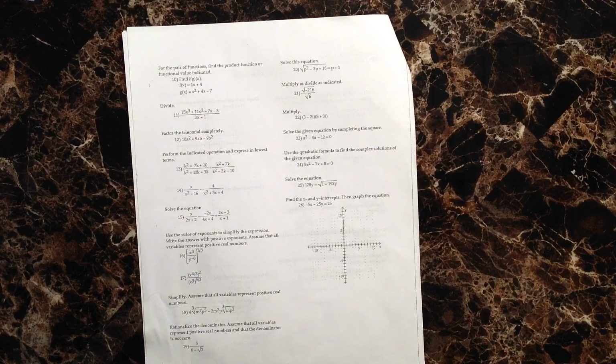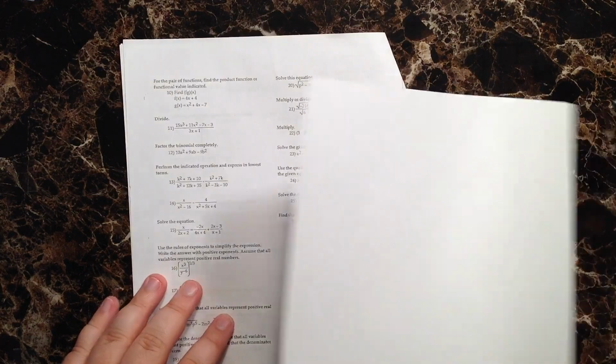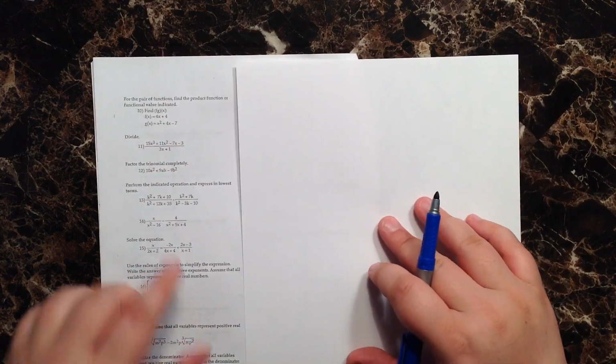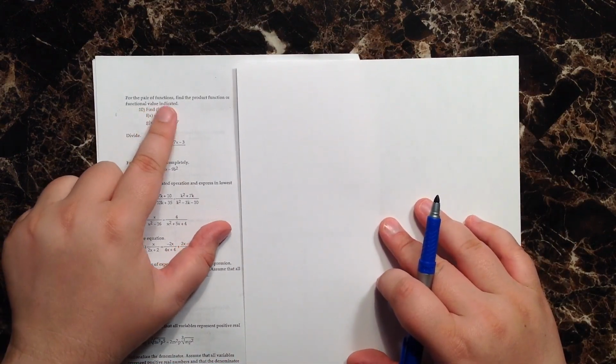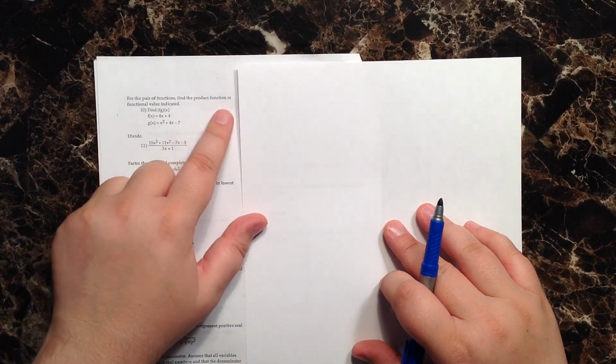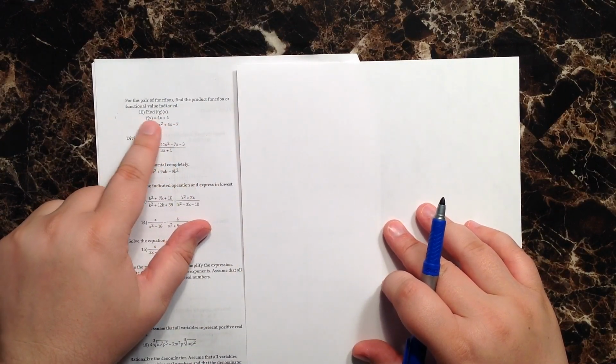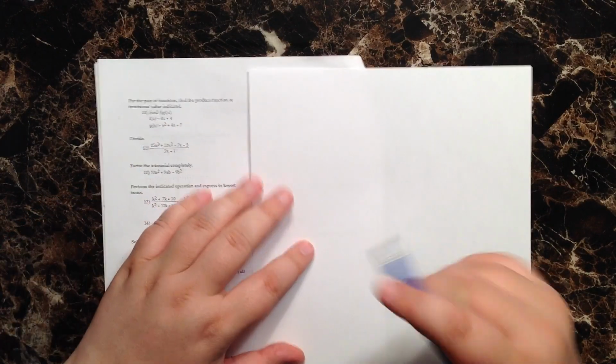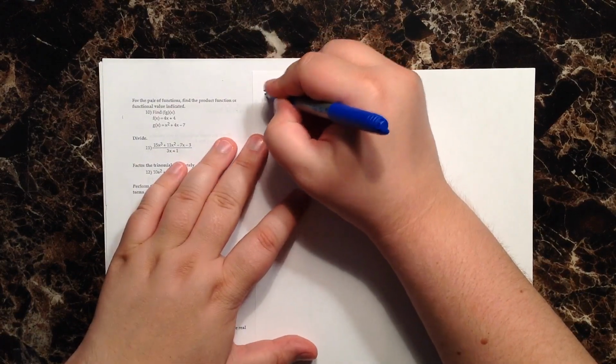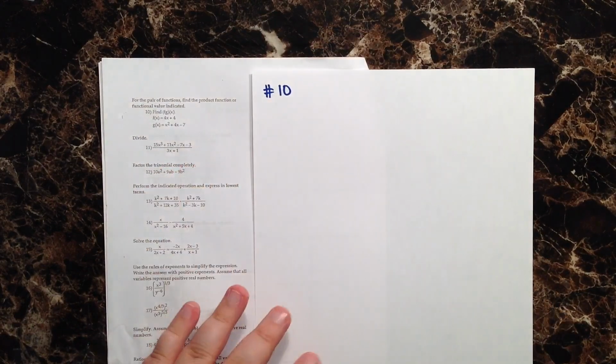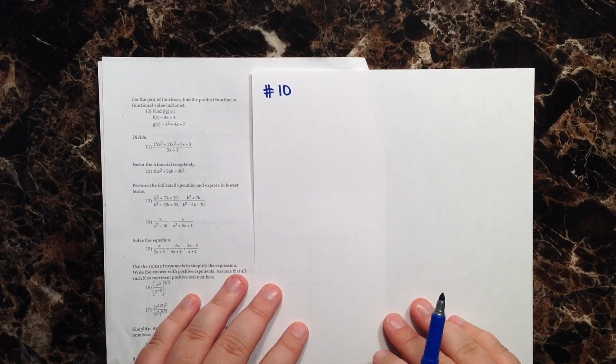All right, so question number 10 tells us, for the pair of functions, find the product function or functional value indicated. All right, well, that sounds pretty complicated, so let's see if we can't simplify it a little bit.